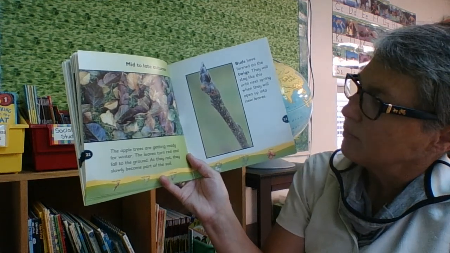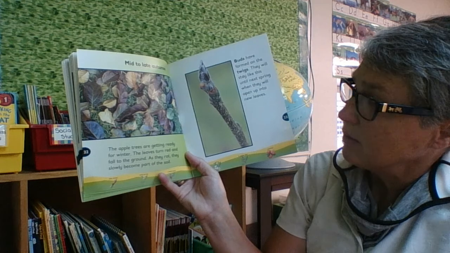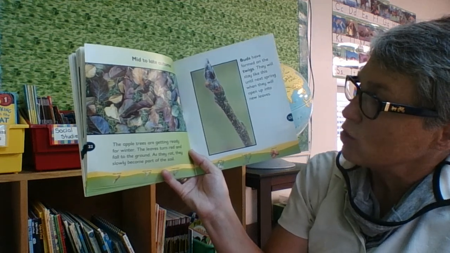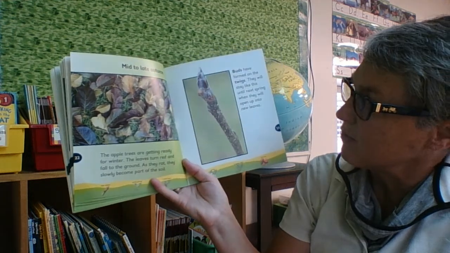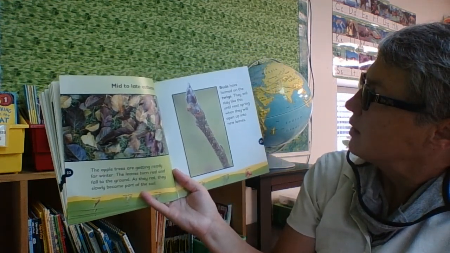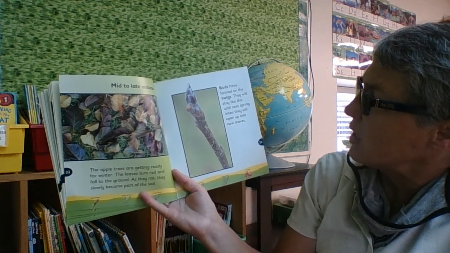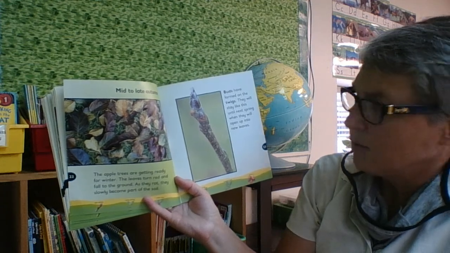Mid to late autumn. The apple trees are getting ready for winter. The leaves turn red and fall to the ground. As they rot, they slowly become part of the soil. Buds have formed on the twigs. They will stay like this until next spring, when they will open up into new leaves.